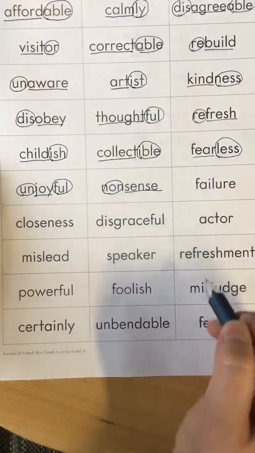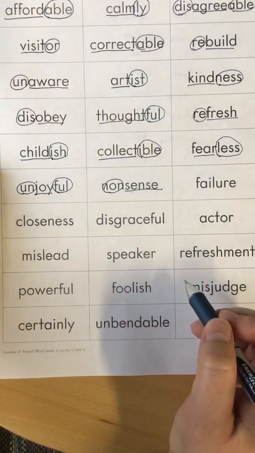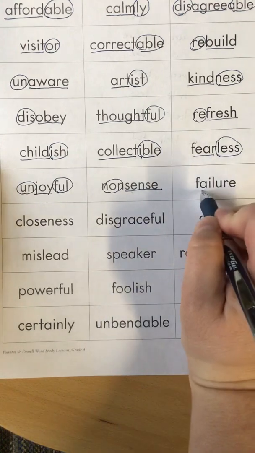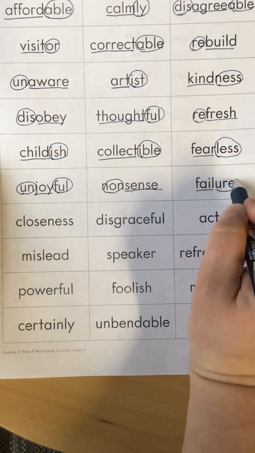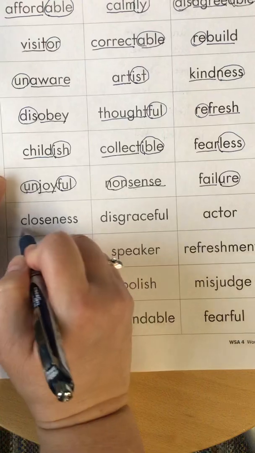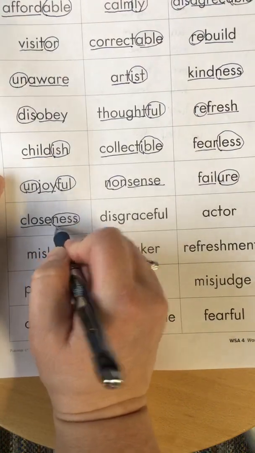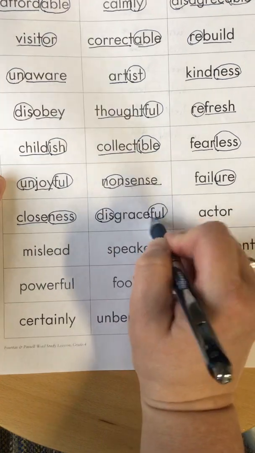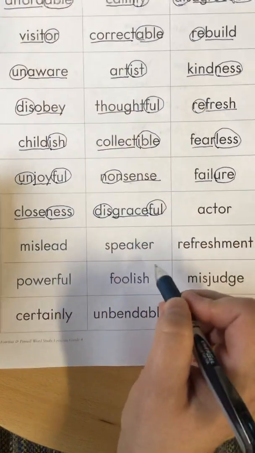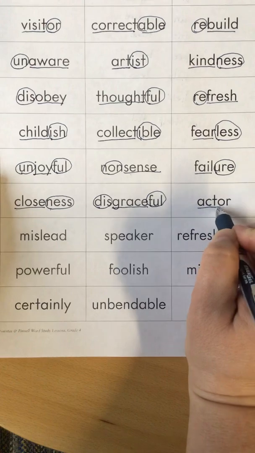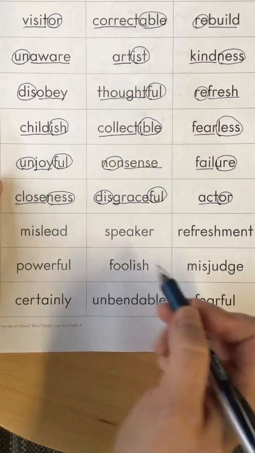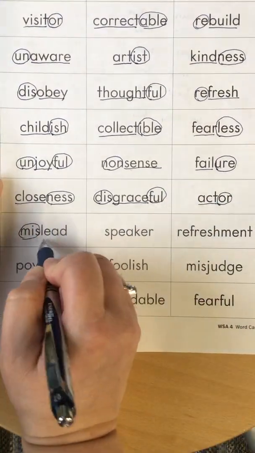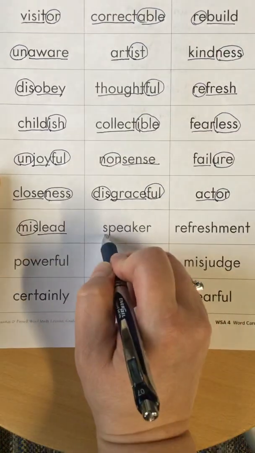Nonsense. Non means without or no. Failure. Closeness. You'll recognize that a lot of the prefixes and suffixes are used many times in many words. One who acts. Mislead. Speaker.